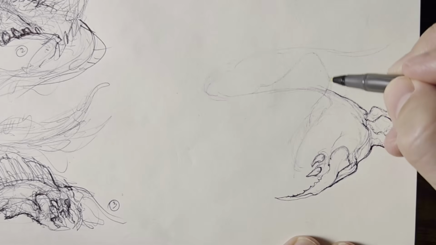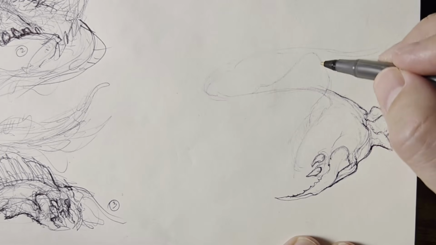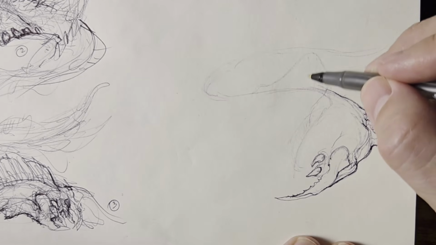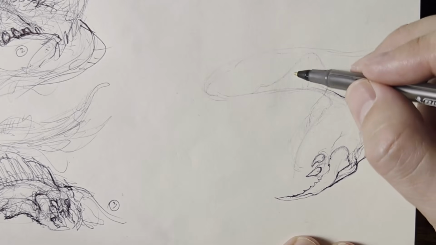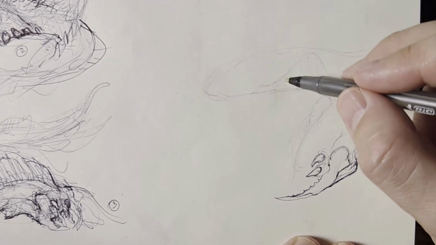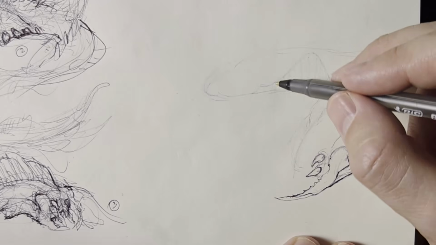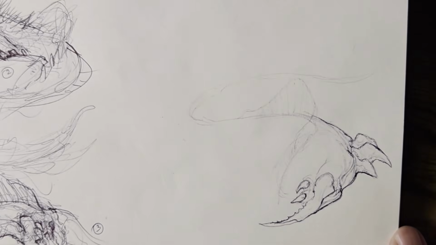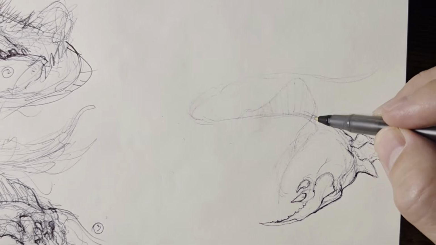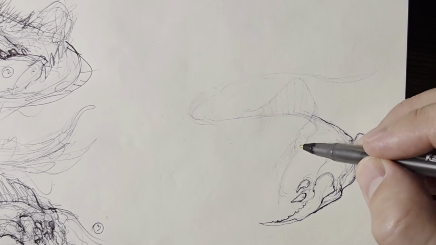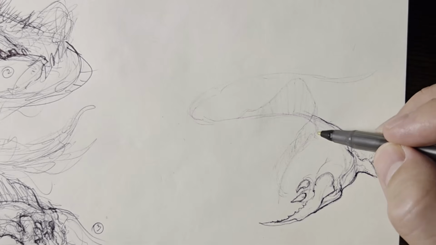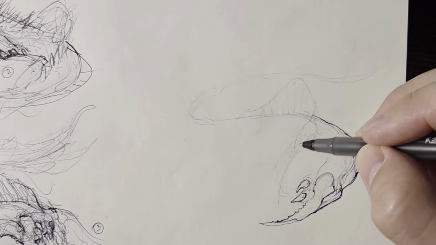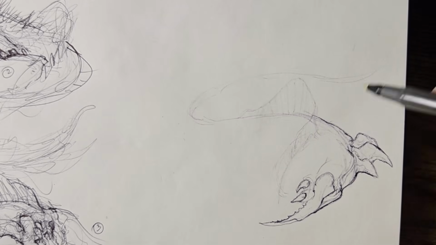Very lightly, I'm going to indicate where some ribbing can be within that fin. Look how light that is, everybody. Very light. So light, in fact, that if you zoomed out, you could barely see it, and that's the way it should be. And then once we get something that's decent, we can start putting in some details. And that's when the fun really starts.